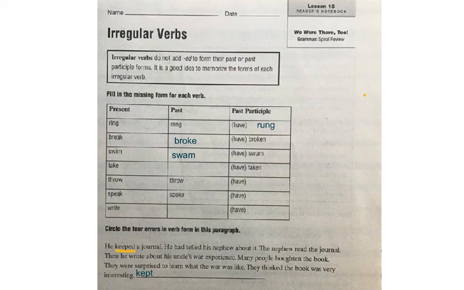You're going to then continue and read each sentence and identify if there's an error in verb form. And if so, you're going to underline it or circle it and then write the correct form on the line like we did with keeped. Kept is the correct form. Past tense of keep is kept.